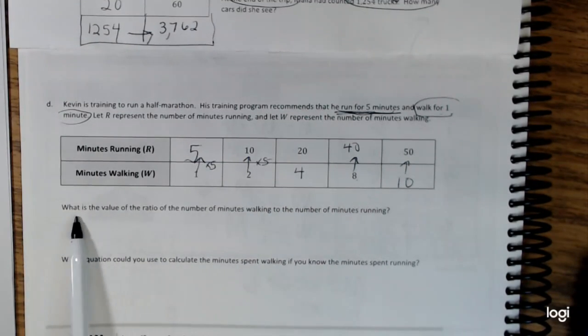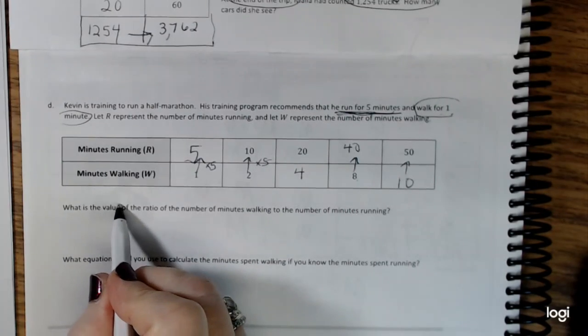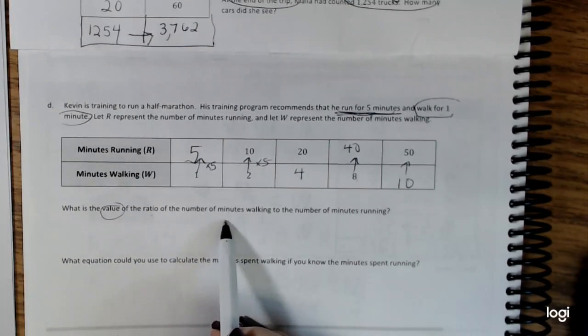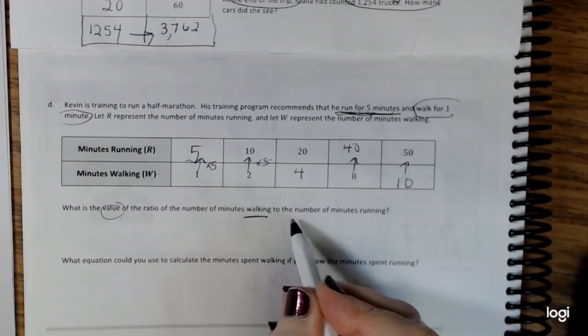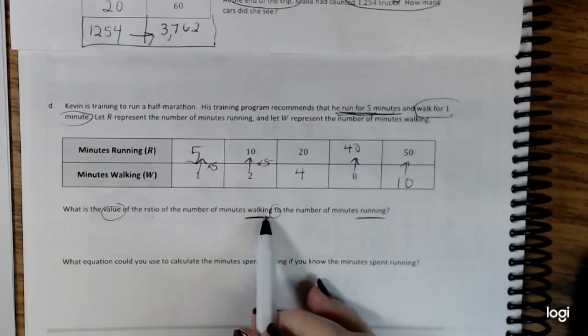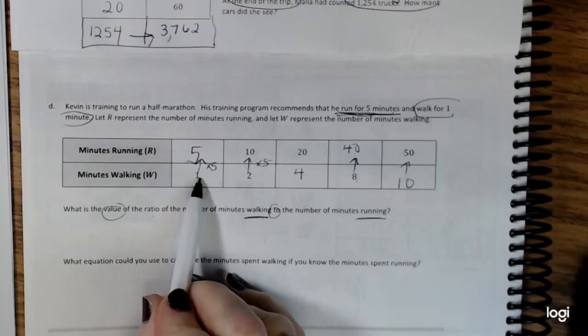All right, let's look at a problem. What is the value, here we go with the word value again, of the ratio of the number of minutes walking to the number of minutes running? Okay, so walking is first. Walking is a 1.